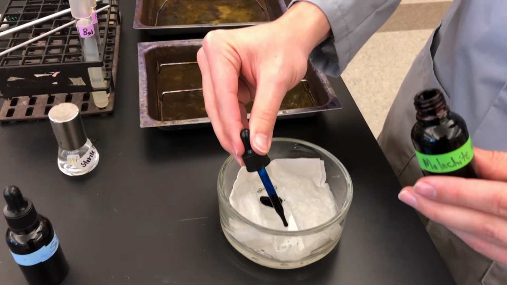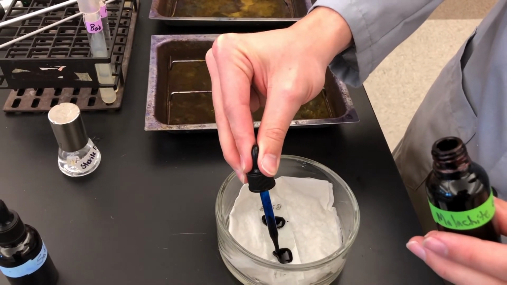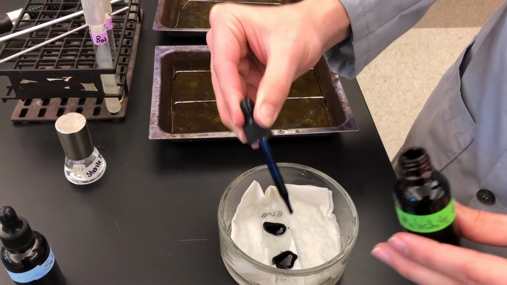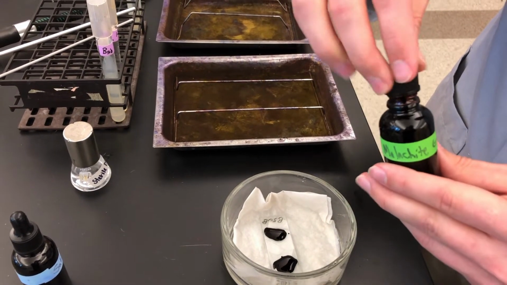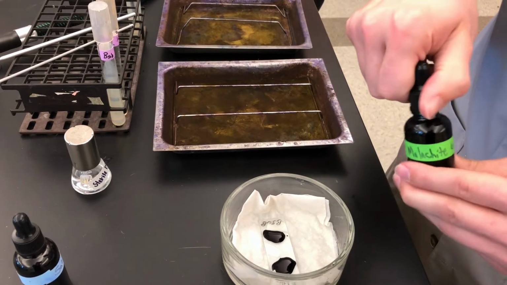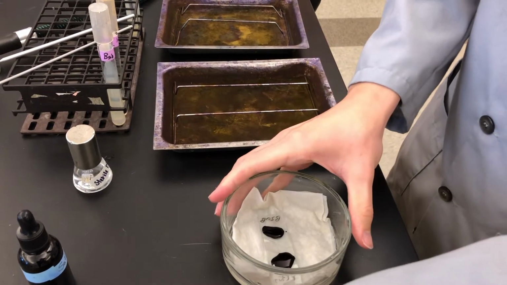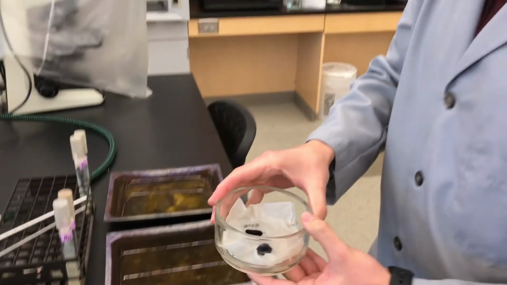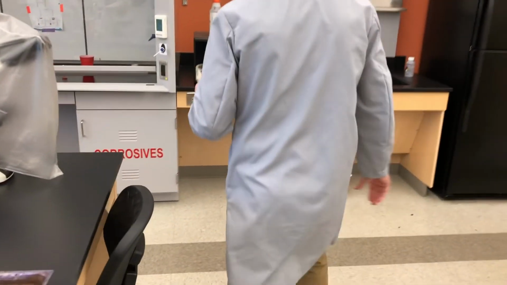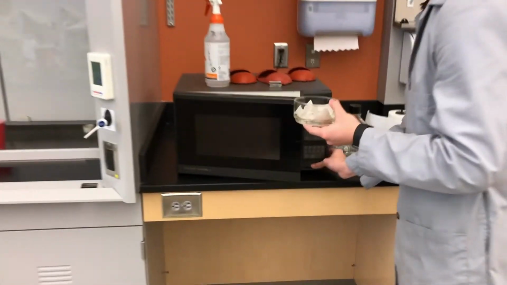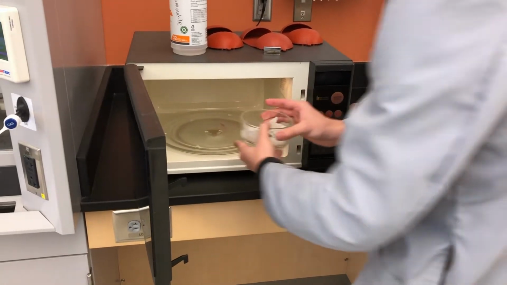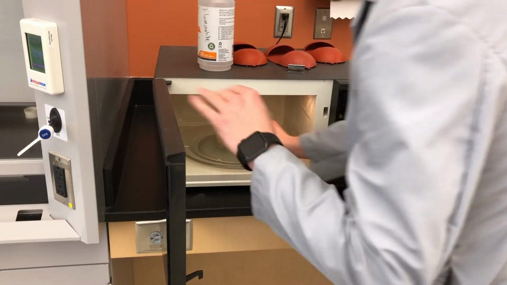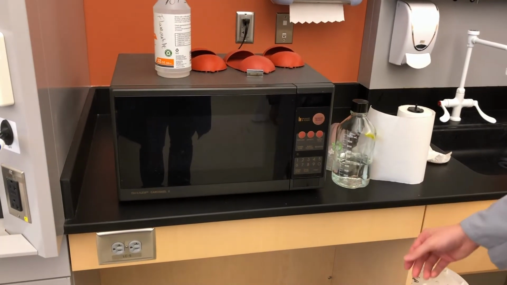You want it to stay directly on the smears. Close the dye, and carefully, not to jostle the malachite green off the slide, bring it over here to the microwave and microwave this for 30 seconds.